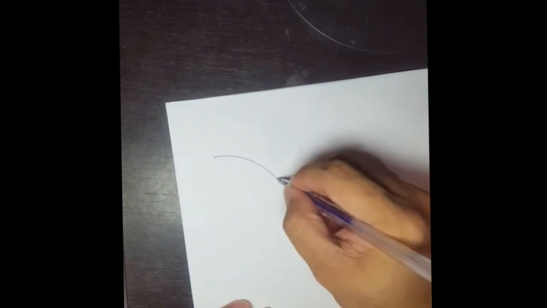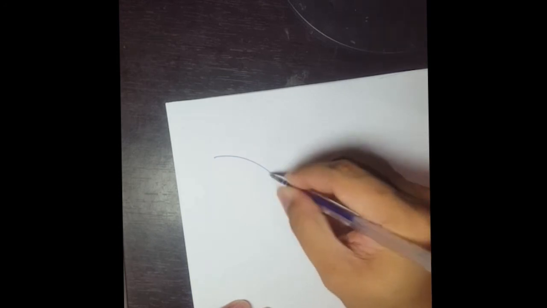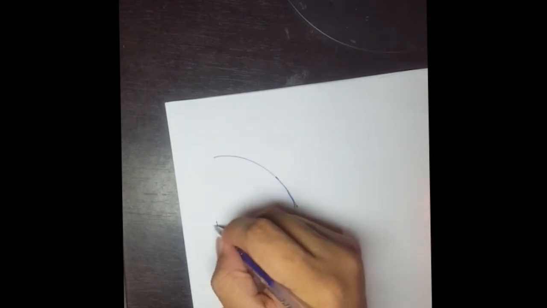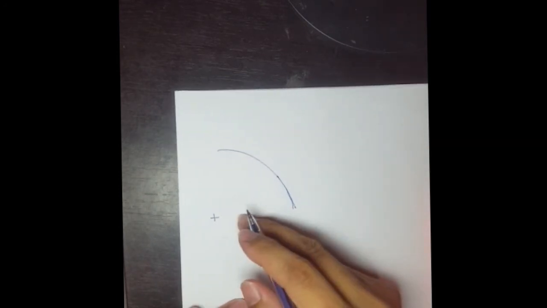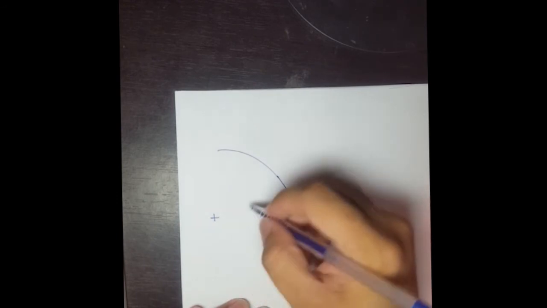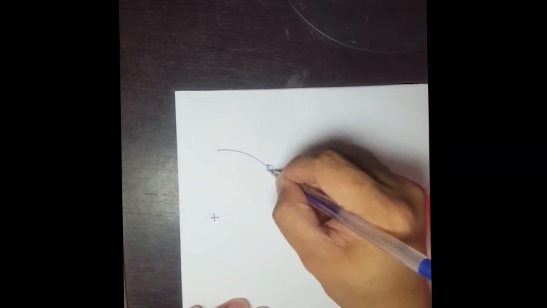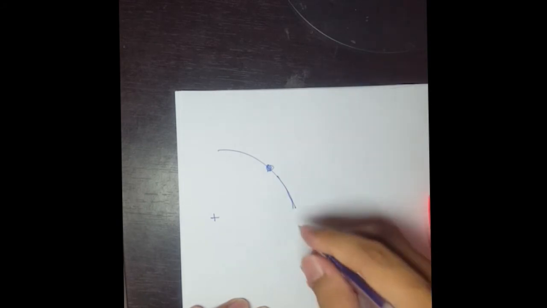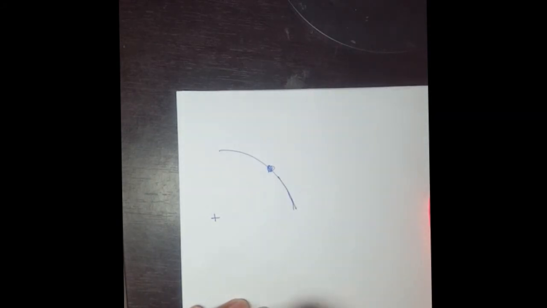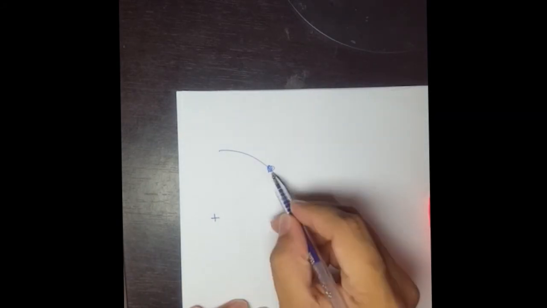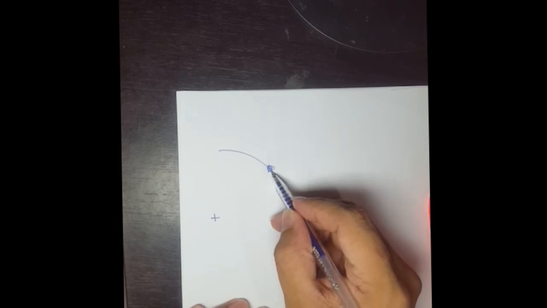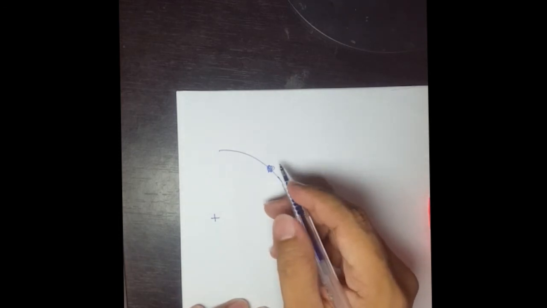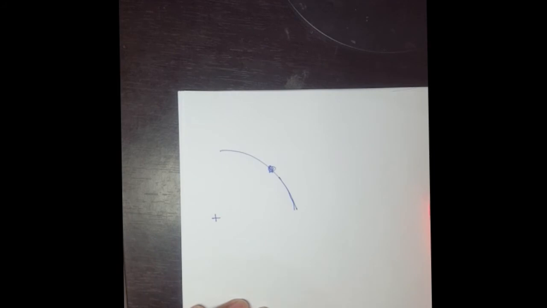Alright, so let's say this is the curve. Let's say it's a circle. So this is the center point. So let's consider this point for now. From this center to this point, we call that a radius, right? Or let's just say position vector.